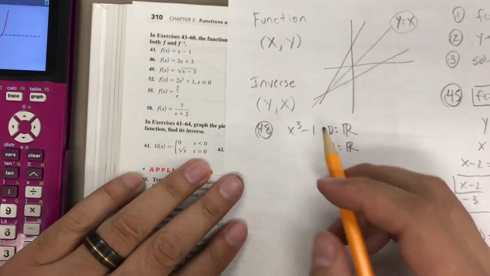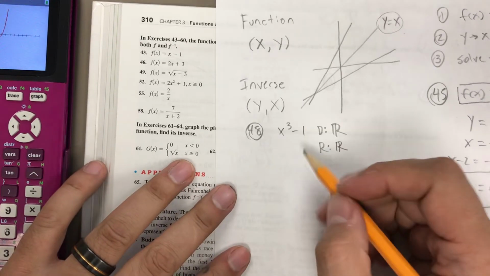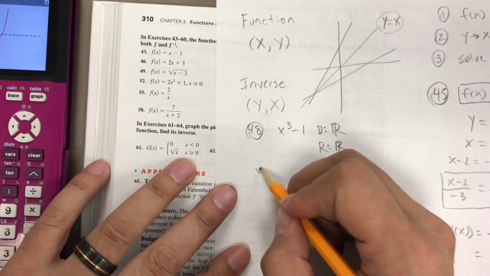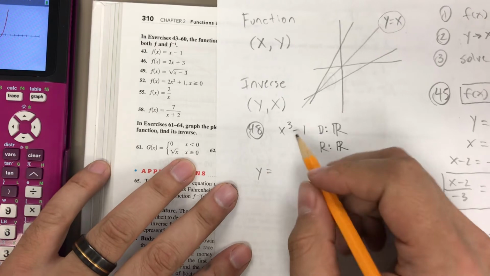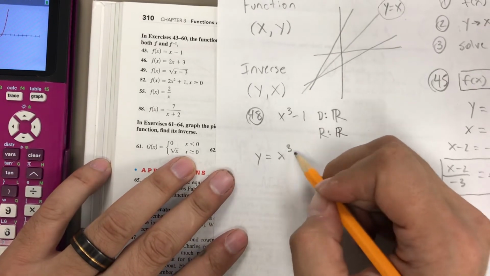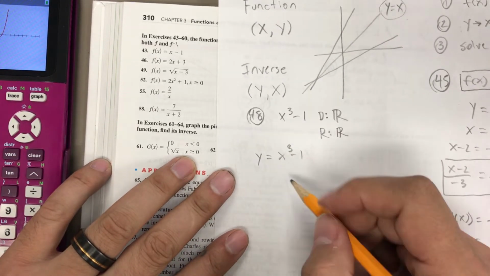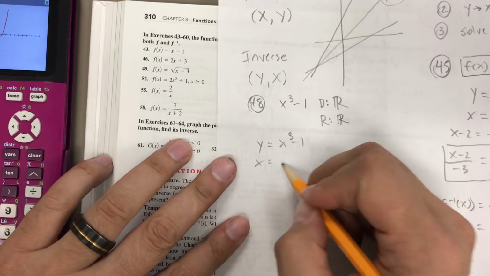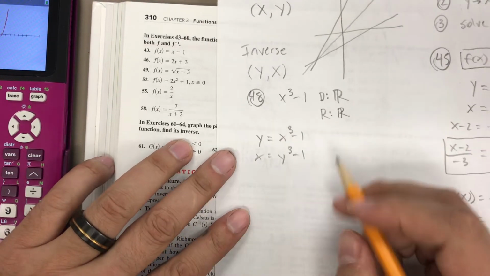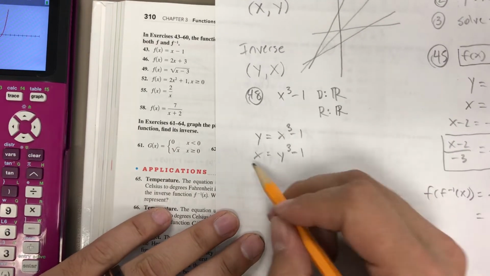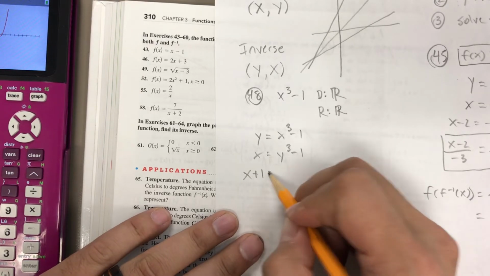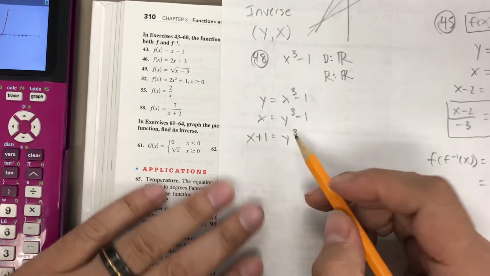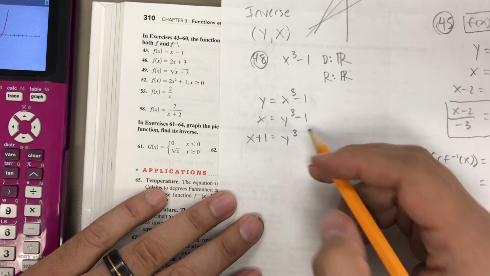All right, now let's find the inverse function. So we follow the same pattern. Change the f of x to a y, so y equals x to the third minus 1. Change the x's to y's, the y's to x's, so x is equal to y to the third minus 1. Now solve for y. I'm going to add 1 to both sides. X plus 1 is equal to y to the third. And then I'm going to get rid of that third power by taking the cube root.